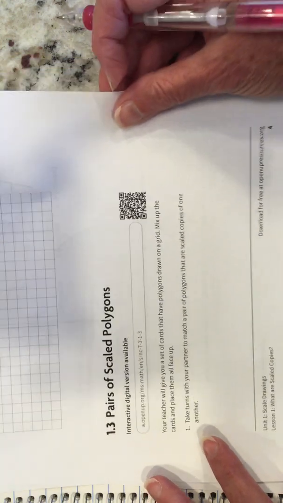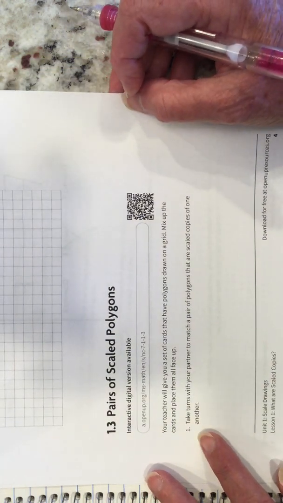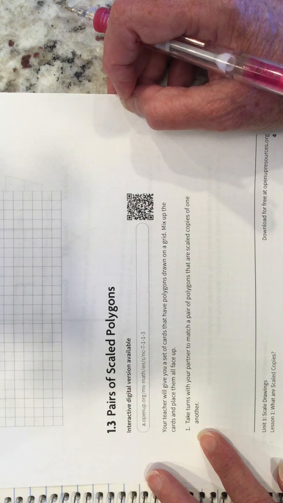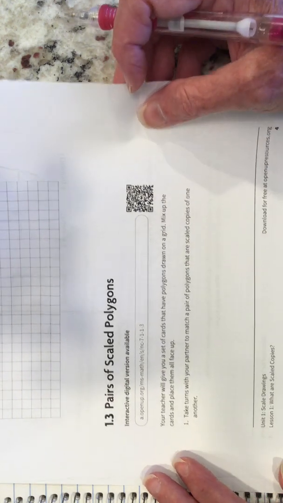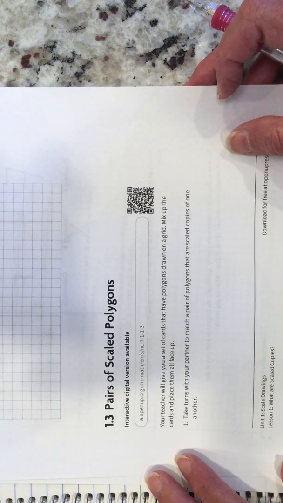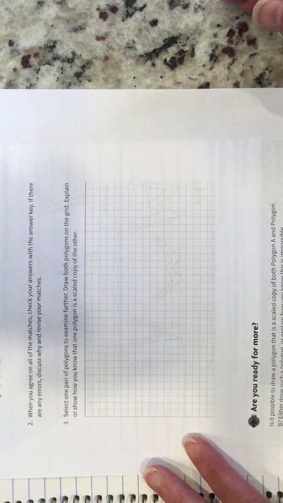All right, the next activity is a card match. And you will do that on Desmos. The link should be on the page. And you're going to match up the cards and it will tell you whether you got it right or not. All right, then you're going to select one pair of the polygons and examine it further. Draw both polygons on the grid and explain or show how you know one is a scaled copy of the other.